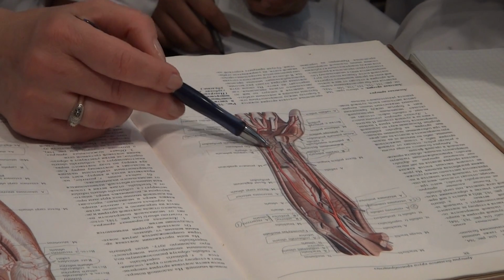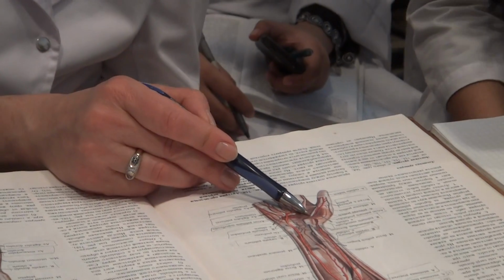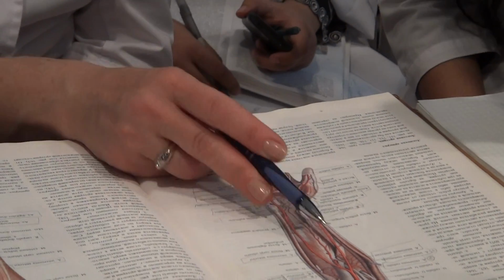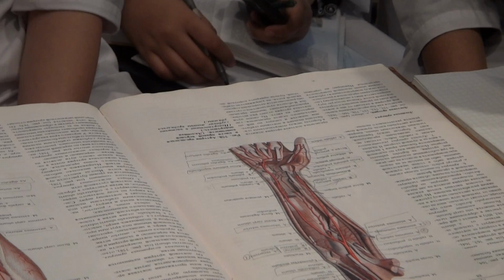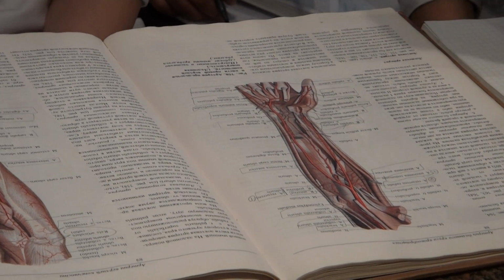The end part of ulnaris continues under the aponeurosis palmaris, on the mid-half of the hand, and forms an anastomosis with ramus palmaris superficialis from arteria radialis. They form arcus palmaris superficialis, the superficial palmar arch.